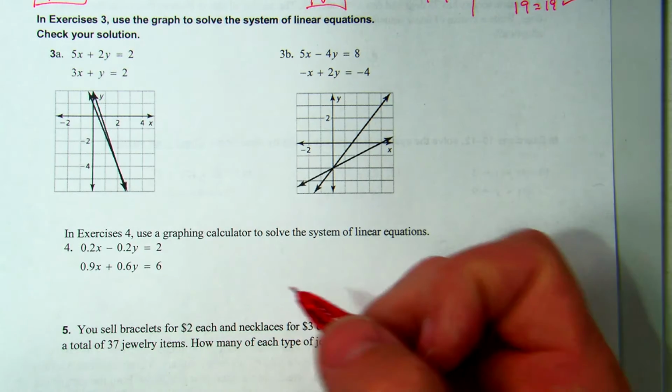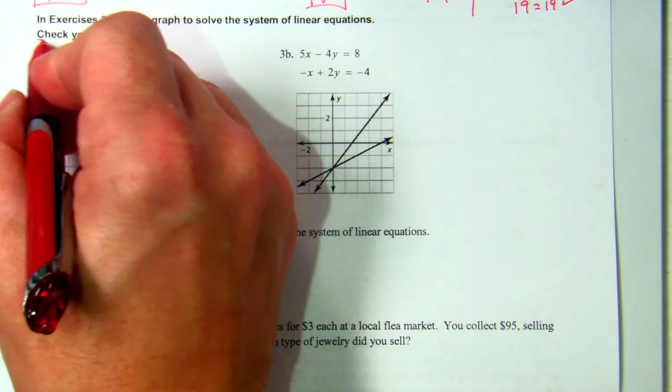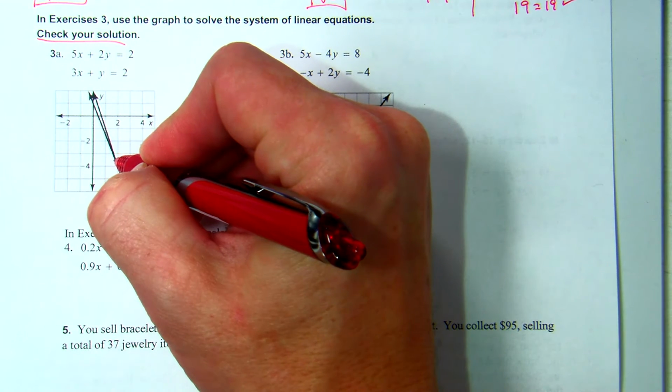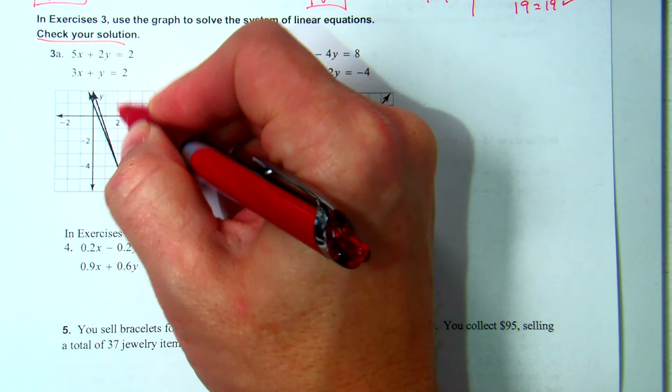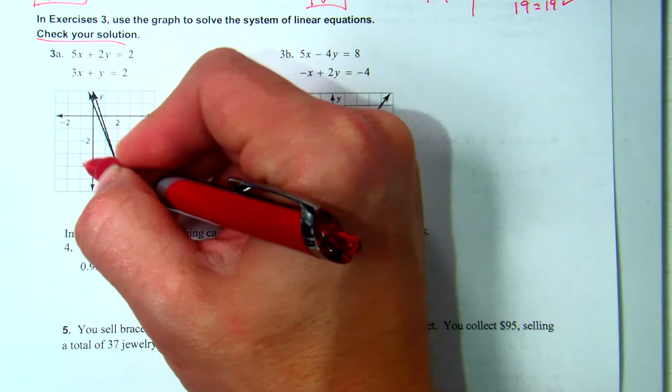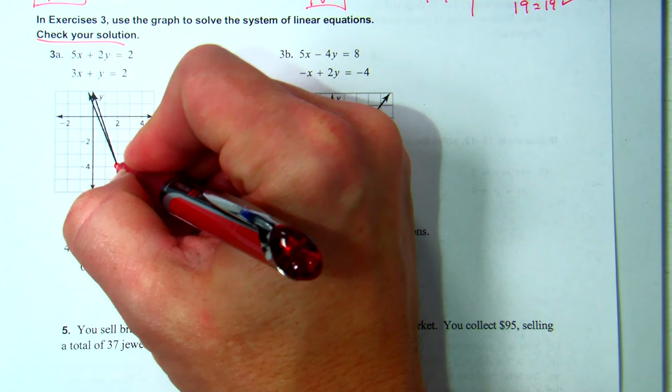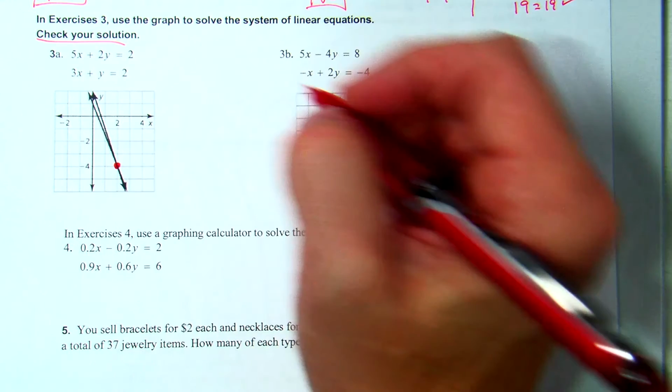Here we're going to use the graph to help us solve linear equations and check our solution. If you'll notice these lines, they come together and it's hard to tell where they are. You can kind of use the grid lines, though, to help you find the location. In this case here, it looks like it's here. We're going to make that assumption, and then we're going to check it.